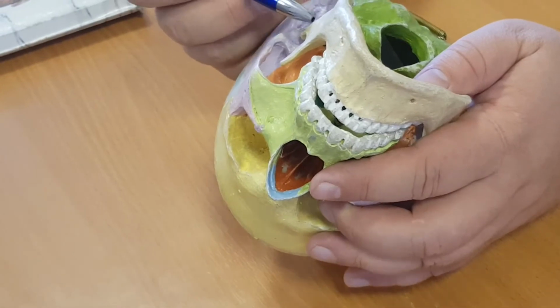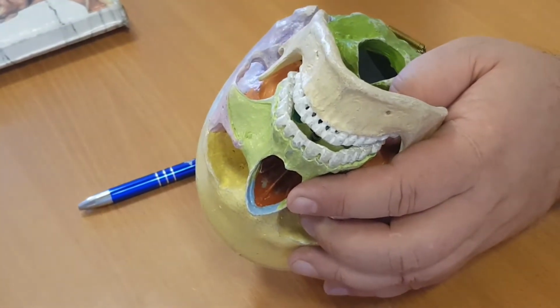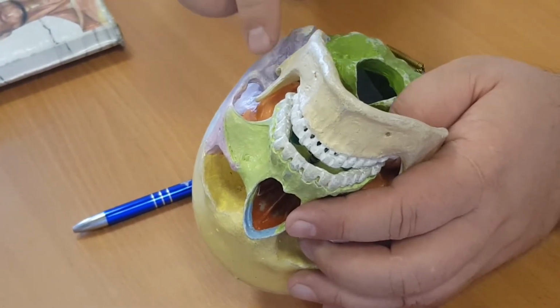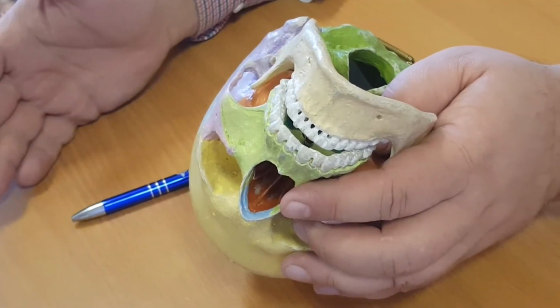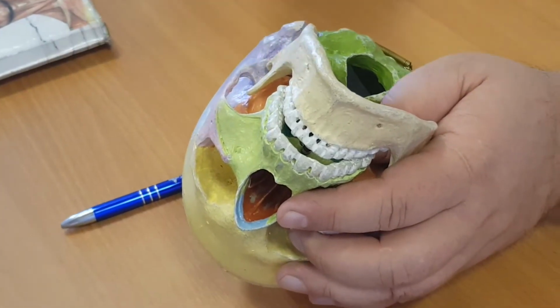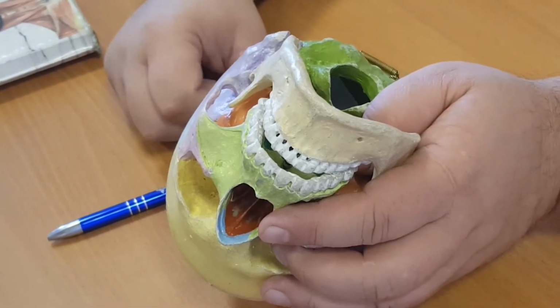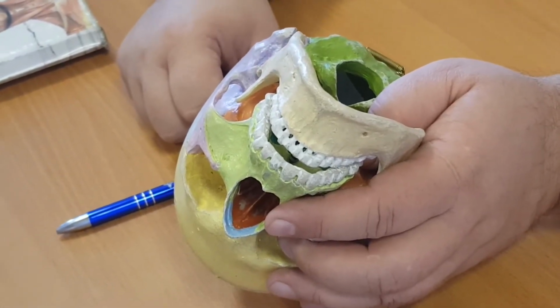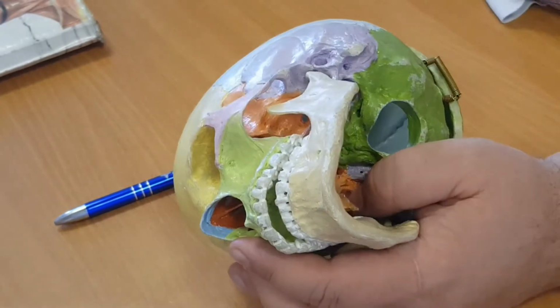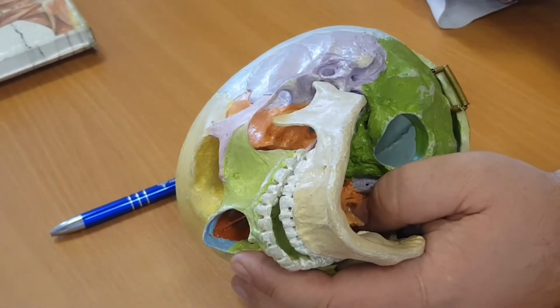Articulatio temporomandibularis. If a joint consists of two bones, it has two articular surfaces, like here. That is a simple joint. If a joint has more than two surfaces, 3-4 surfaces, this joint is a compound joint. For example, elbow joint. How many bones are here? Humerus, radius, and ulna. 3 bones. That is why it is a compound joint.